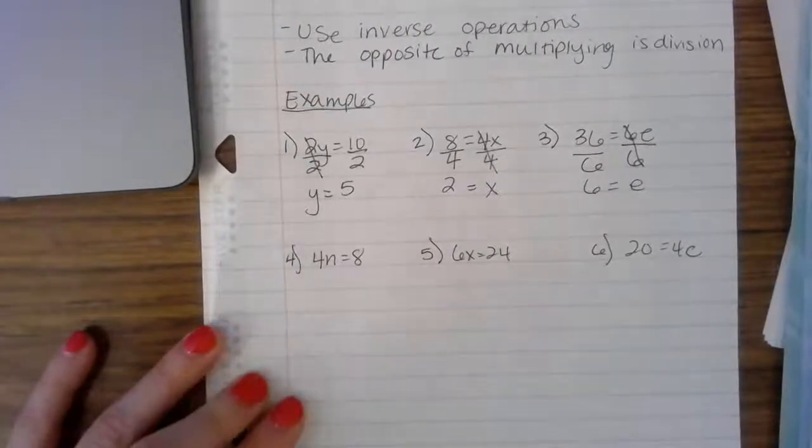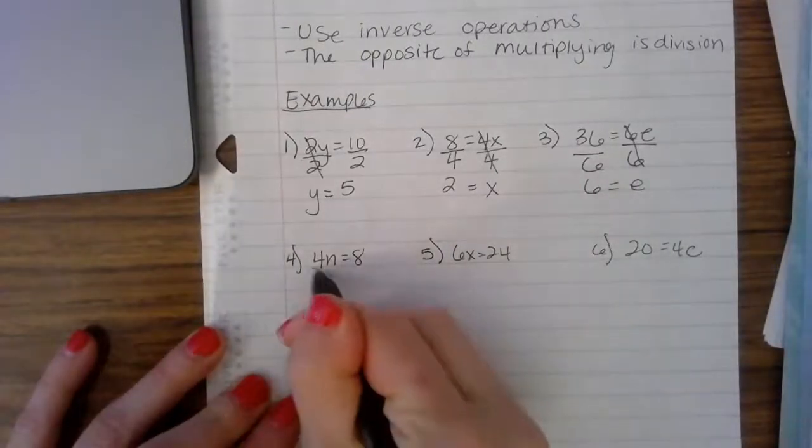So by now you should have completed these. I'm just going to go through and show my work and make sure you have the right answer.